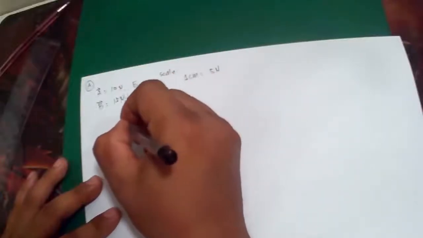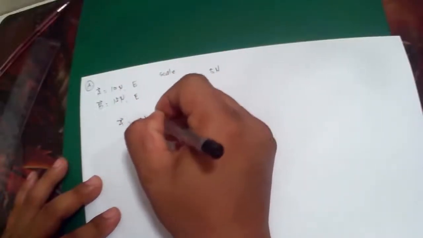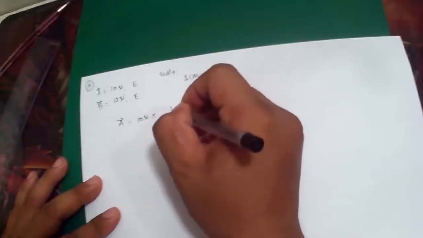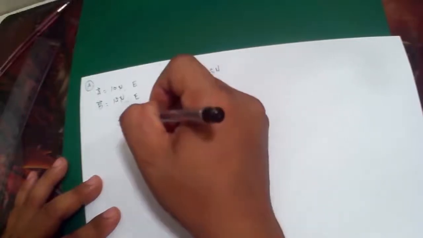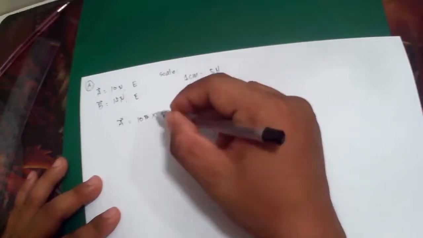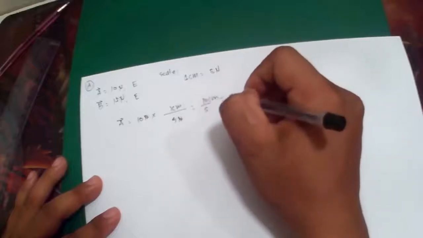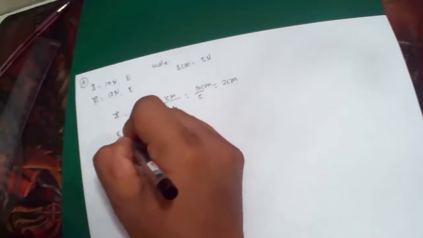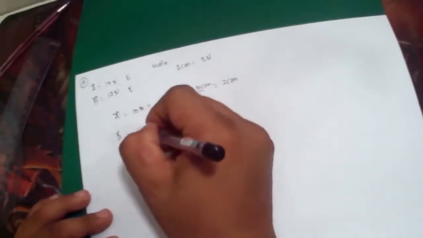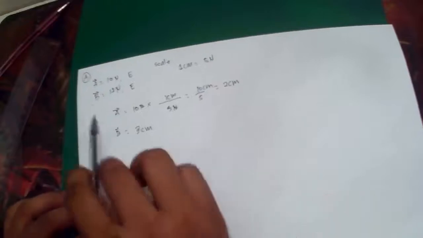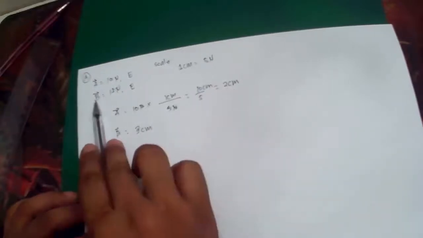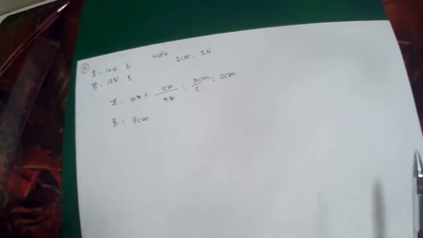Solution, vector A, 10 newtons, converting, in every 1 cm we have 5 newtons. So this is 10 over 5 centimeters. That will give you 2 centimeters. Do the rest for letter B. Vector B is equal to 3 centimeters. So you just copy this process for B, but I will just make it short. So 10 newtons is 2 centimeters, and 15 newtons is 3 centimeters. Now we will add that one.